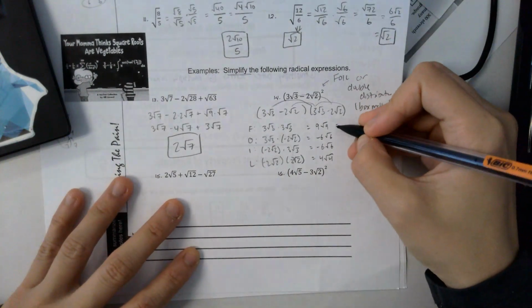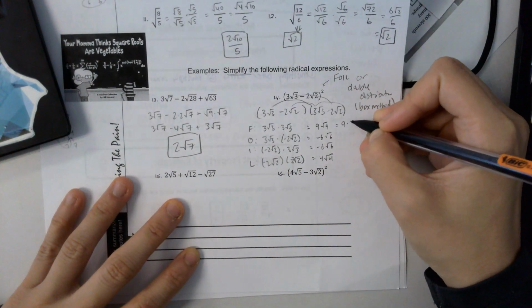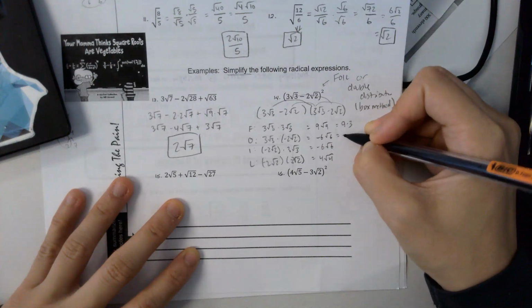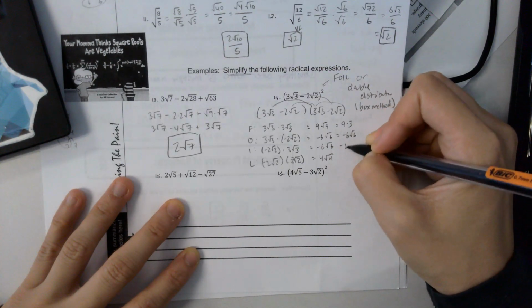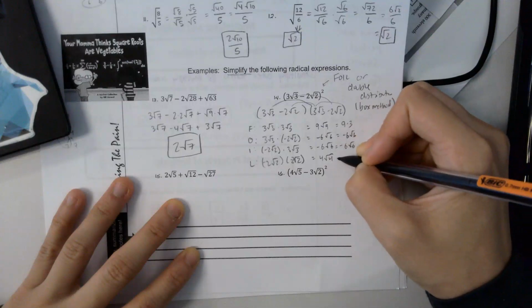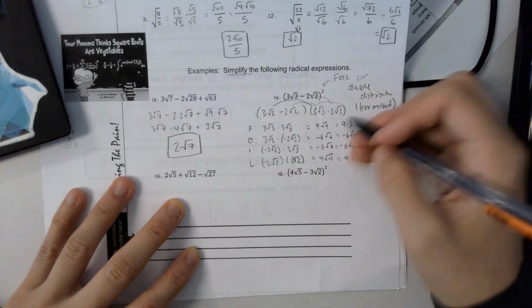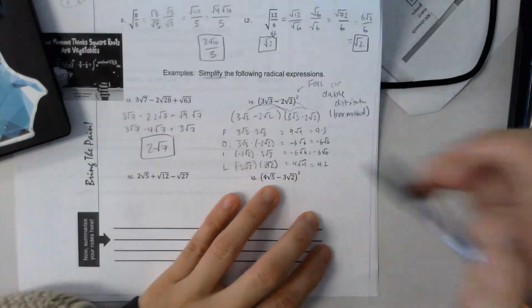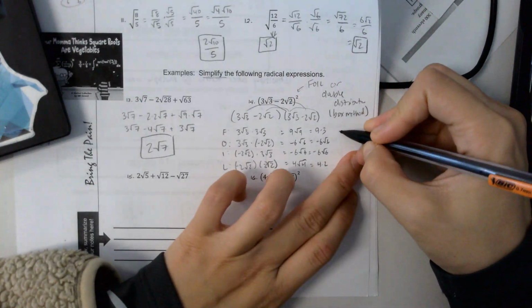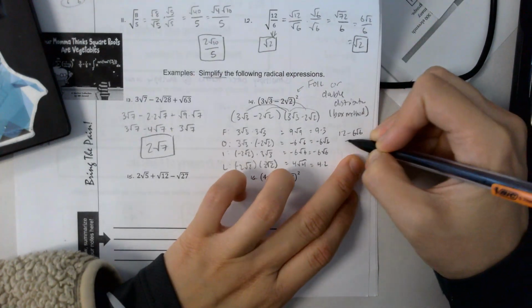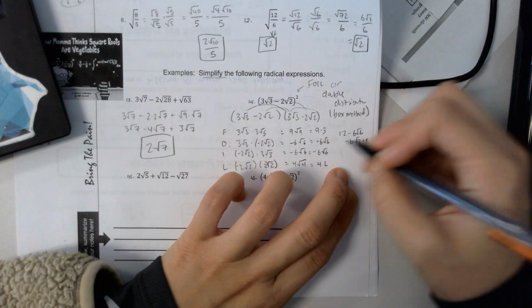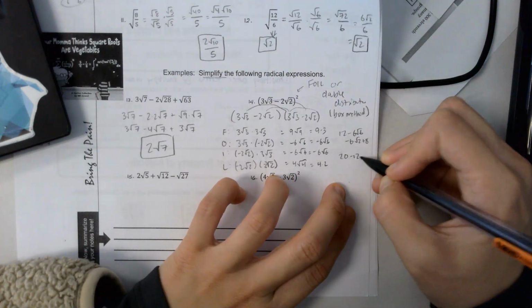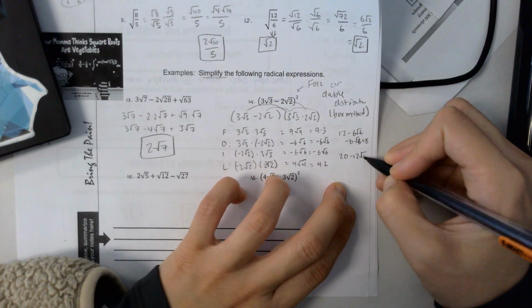So we simplify that, we get 9 times 3, negative 6 root 6. These are already all simplified. And then we get 4 times 2. So we have to add these all up, right? I'm sort of doing FOIL in a weird way, but same thing. So we have 12 minus 6 root 6 minus 6 root 6 plus 8. So we get 20 minus 12 root, oop, that's a 6. 12 root 6.